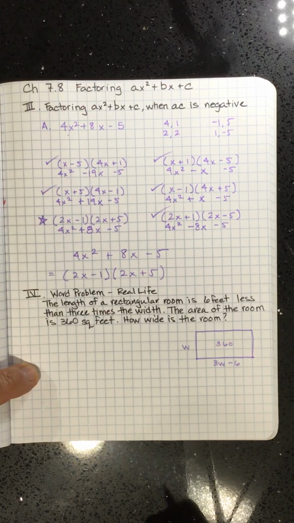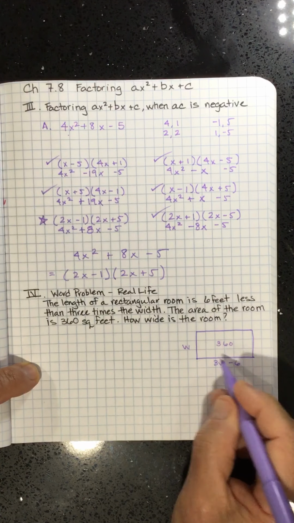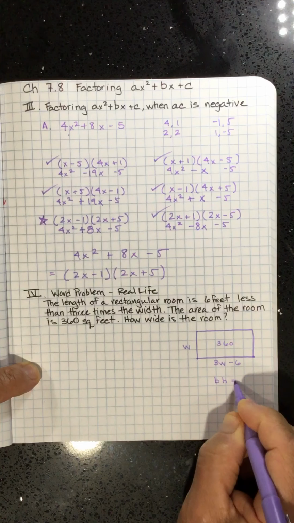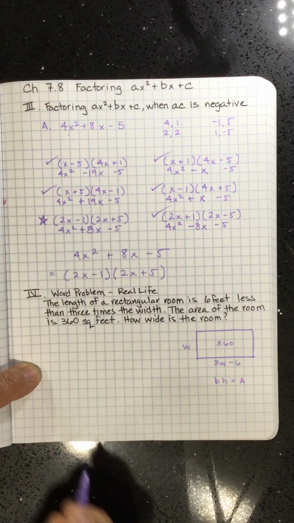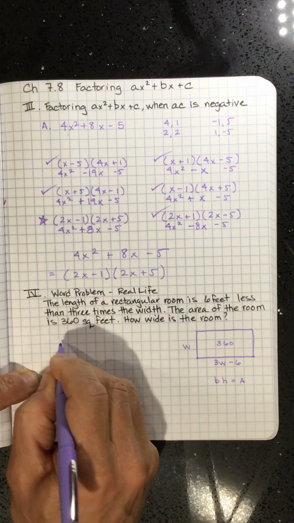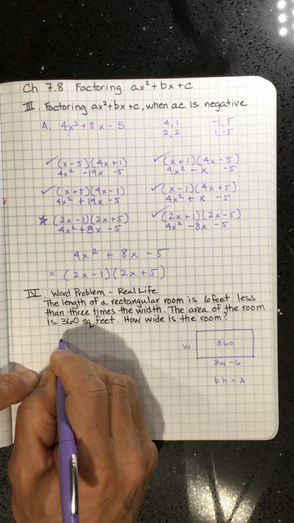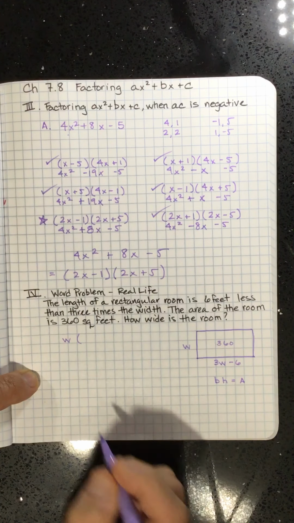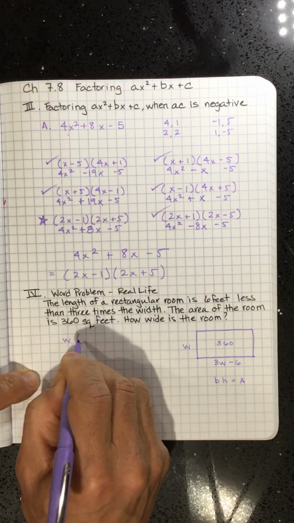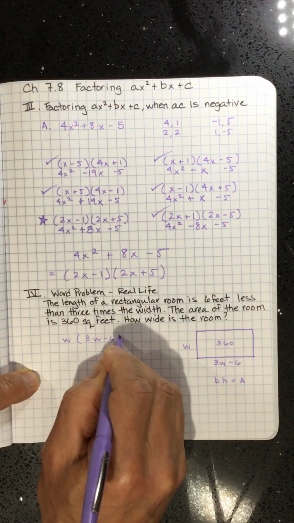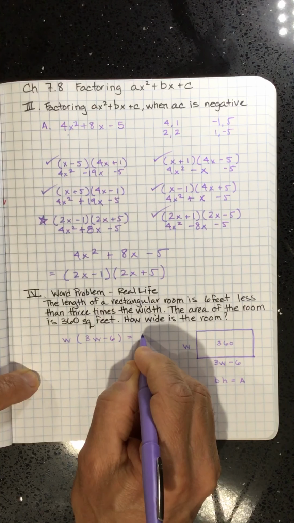So the area formula is real simple, right? It's base times height is equal to A. So here we go. Our base times height. I'm going to put the W on the outside. It's going to be a little bit easier to work with that way. So W times the base, which is 3W minus 6, and this all equals 360.